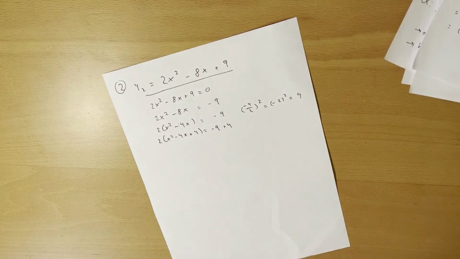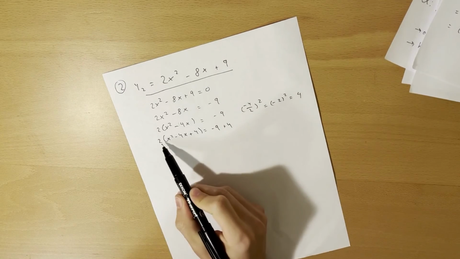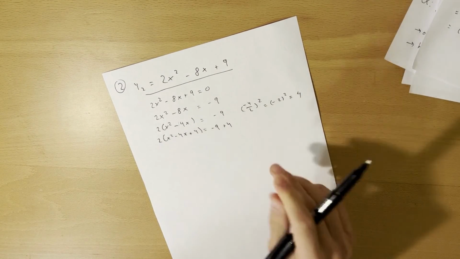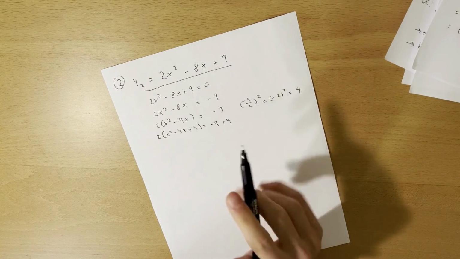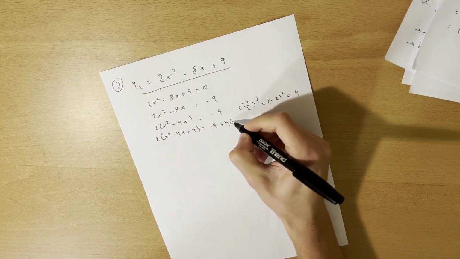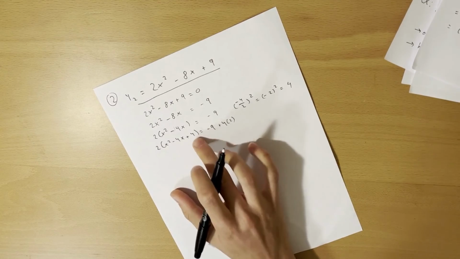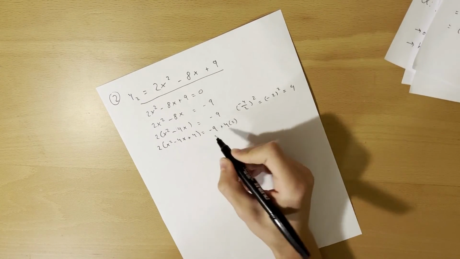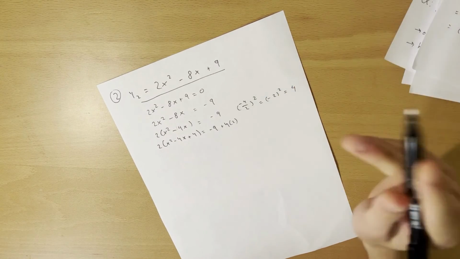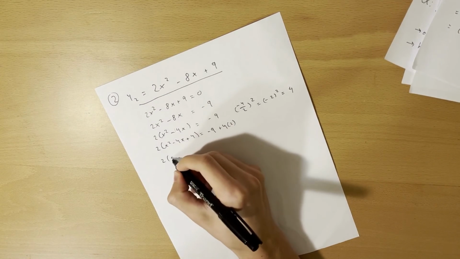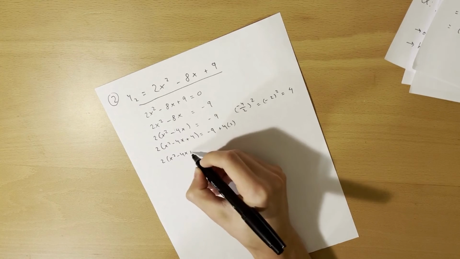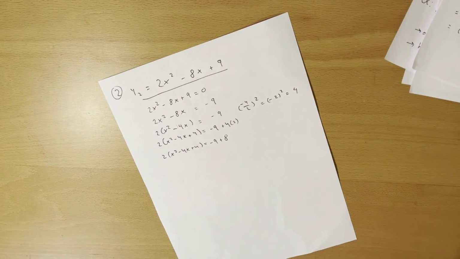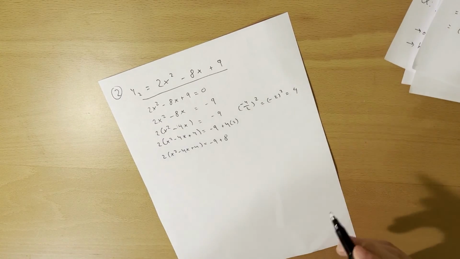But here, make sure you don't make this mistake. Since we factor out this 2 here, when you bring out this 4 to the other side, you have to multiply by the 2 since you're essentially taking it out of the bracket. So this becomes negative 9 plus 4 times 2. So let me, so negative 9 plus 8. So just be aware of that.